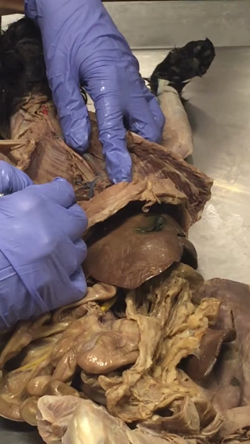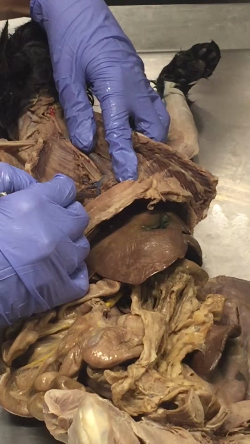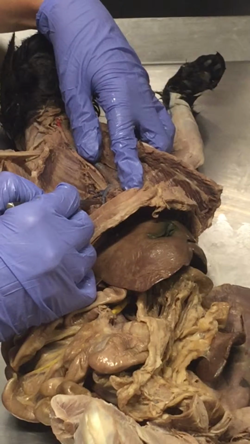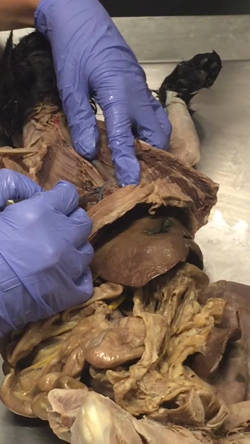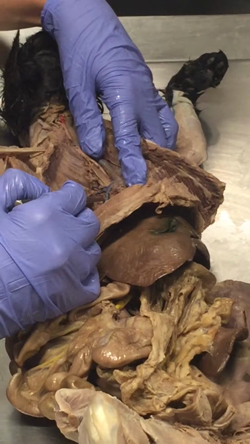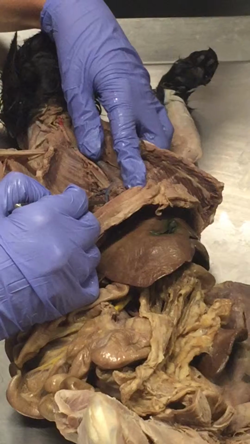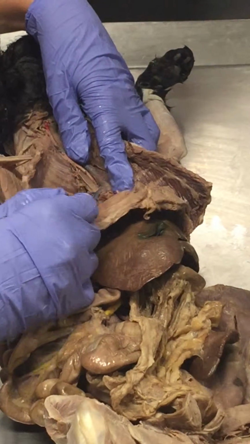If I pin azygos, where did blood just come from? Inferior? Oh. It's the hemiazygos or... Oh, there's that one too. I didn't teach that one. Yes. Or there's intercostals, right?